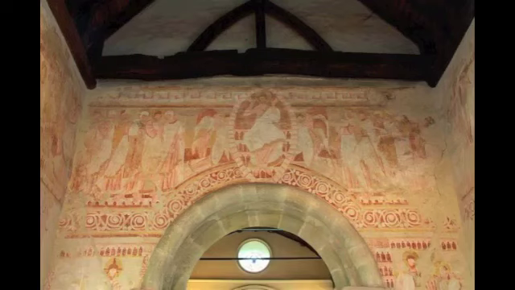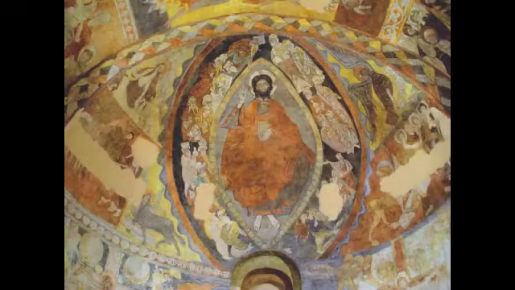In churches in England, where there is a less strong tradition of portal sculpture, they were often painted above the chancel arch. This one is from Clayton in Sussex. This one is from Segovia in Spain.